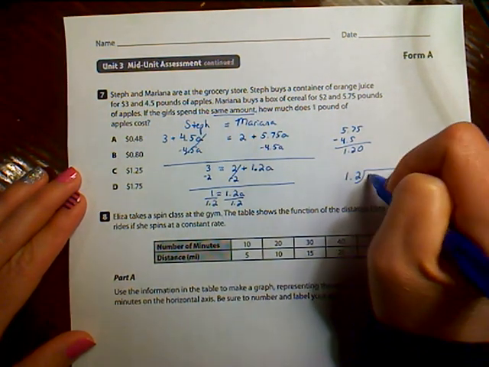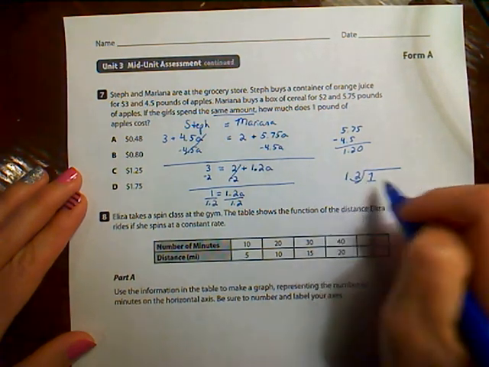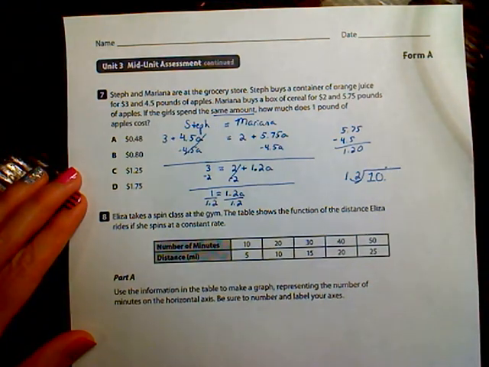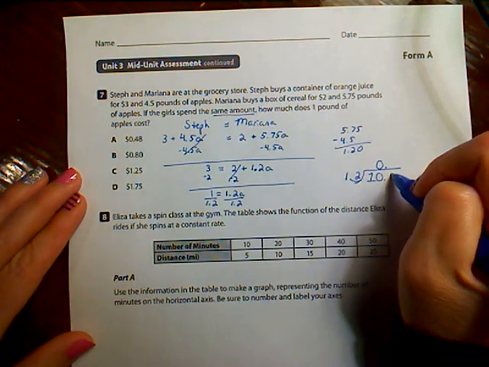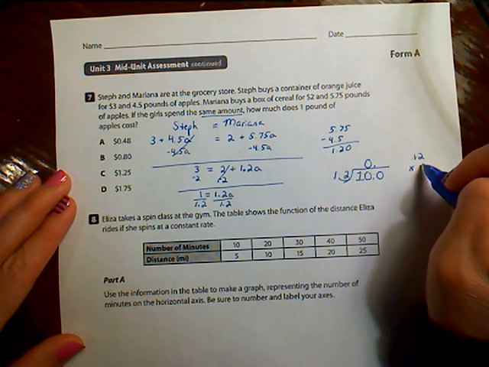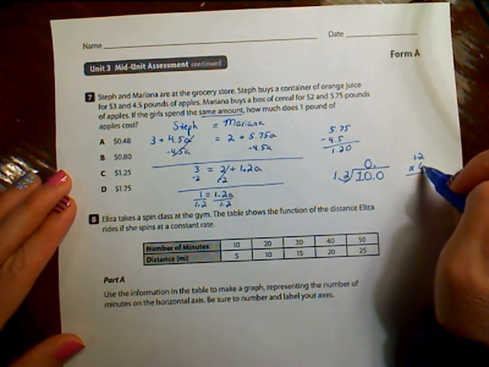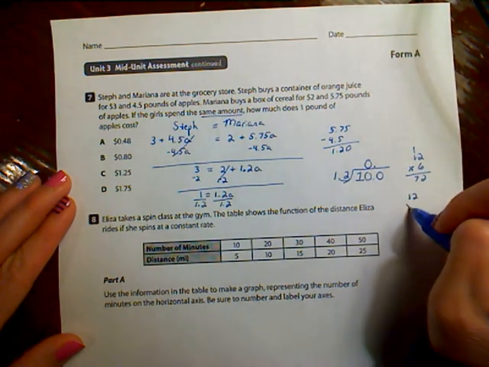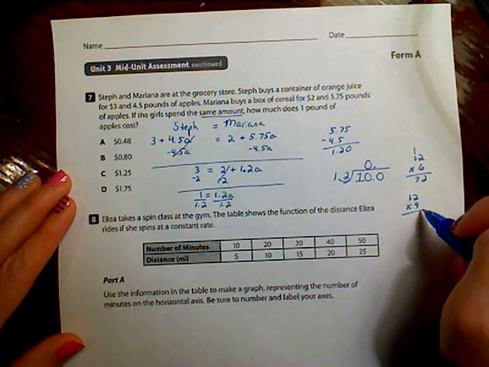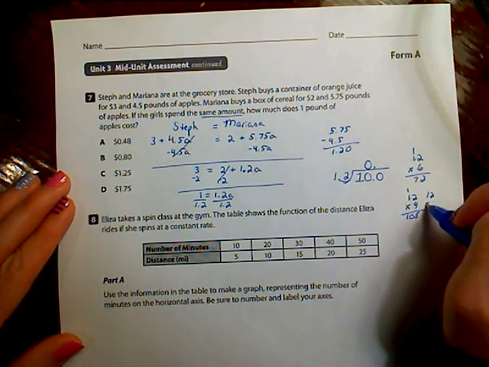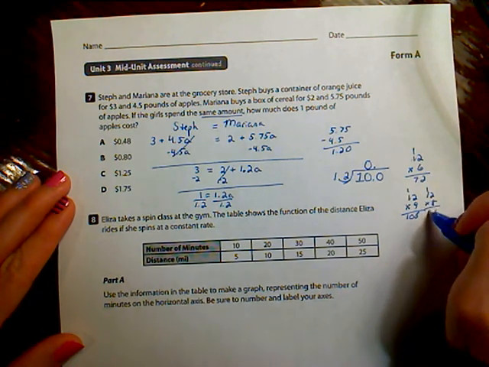1.2 goes into 1. I need to move that decimal over, so there's my understood decimal. So 12 goes into 10. Well, it doesn't go into 10. We want to see how many times it'll go into 100. So I'll just do some guess and check here. Let's see, 12 times 6 is 72. 12 times 9, 9 times 2 is 18, so that's too much. 12 times 8, 8 times 2 is 16, 96.